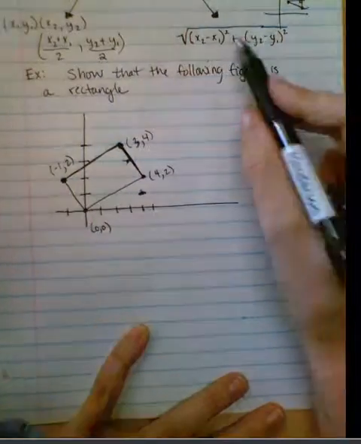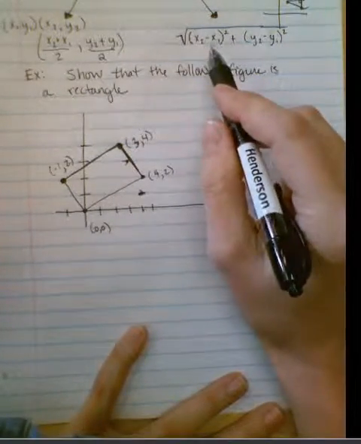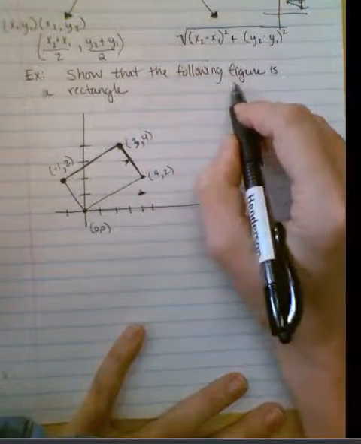So instead of going over any details of practice of how to use these, I feel like you should be pretty comfortable with them. We're going to instead do an application of it. So we're going to show that the following figure is a rectangle.